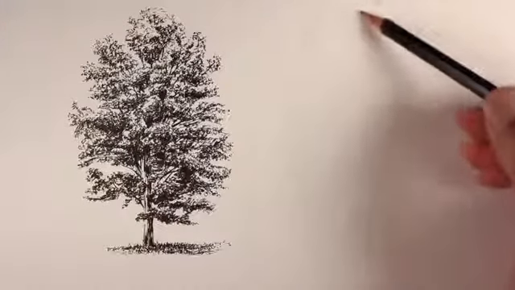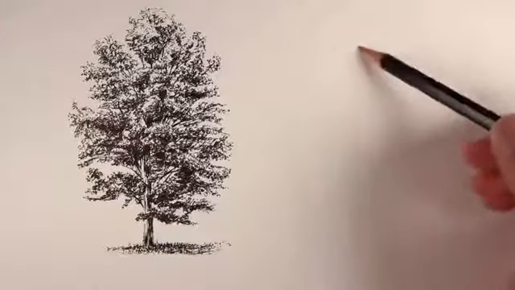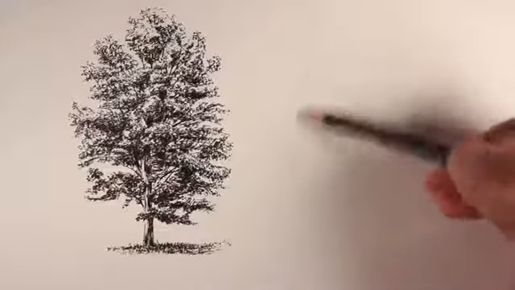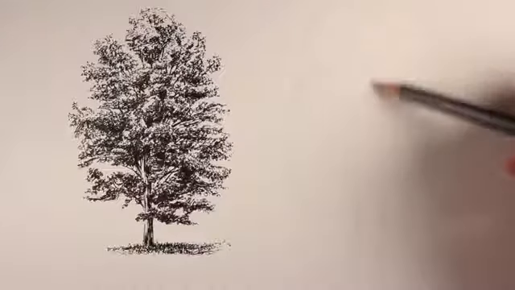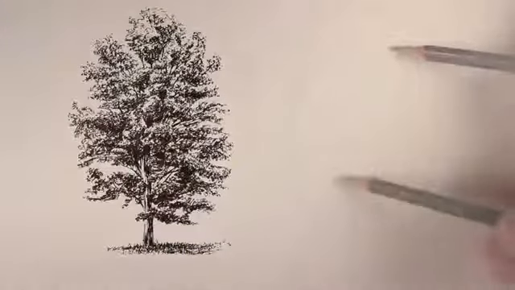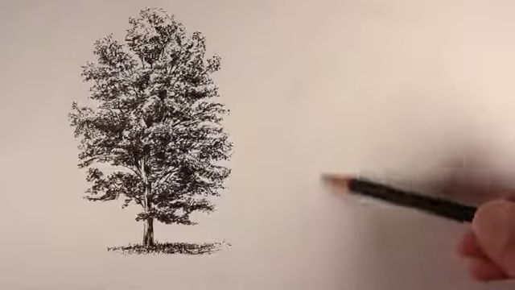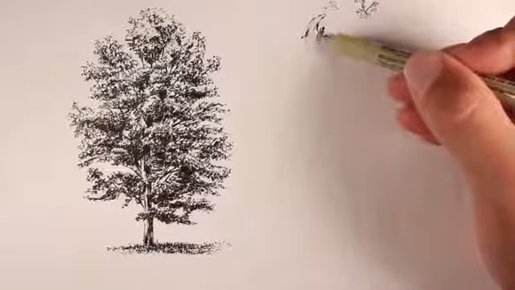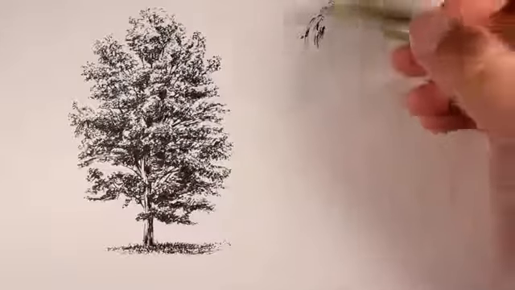Here again, we'll look at the flow of the collections of leaves. With a weeping willow, the leaves and branches flow and droop, so the shapes that we make should reflect this. With the simplified shapes in place, we can now go back with our ink and start to define the form of each clump of leaves.